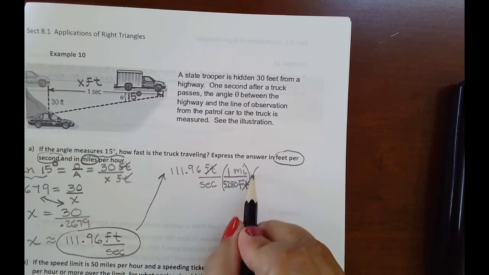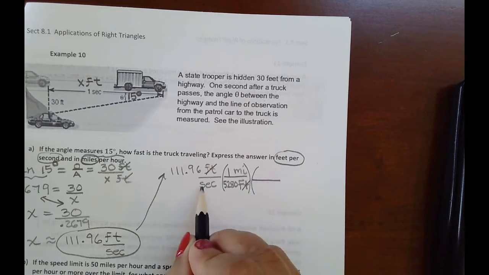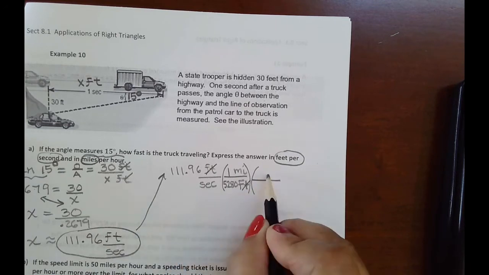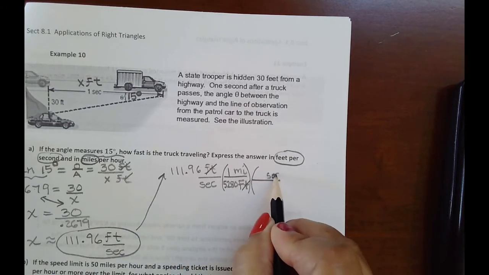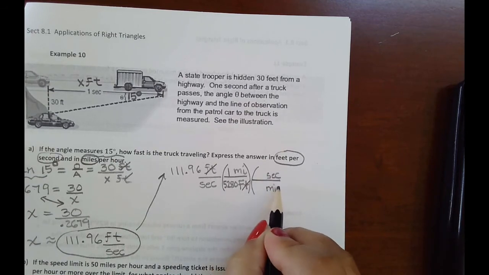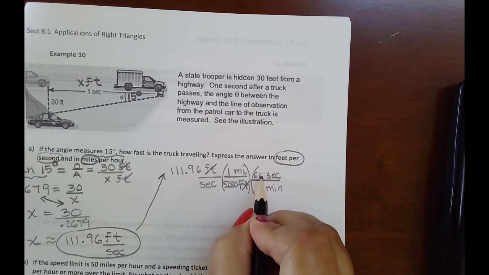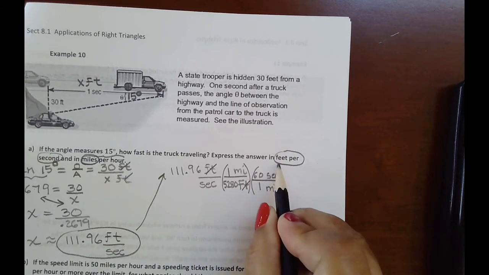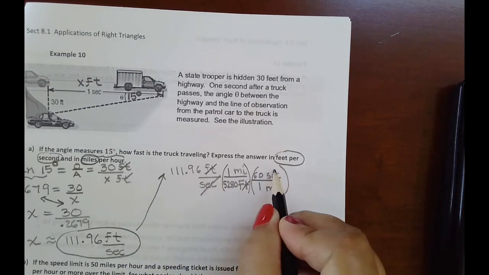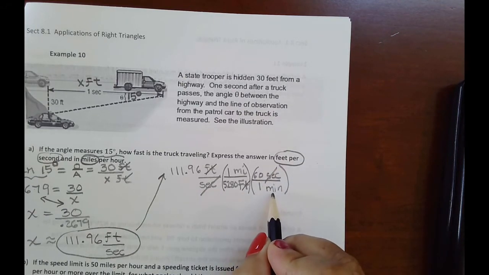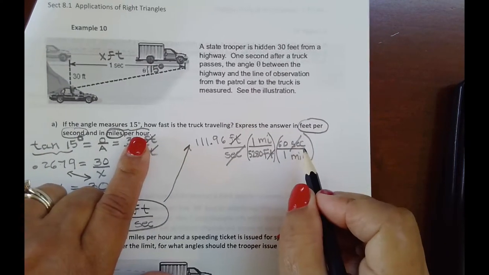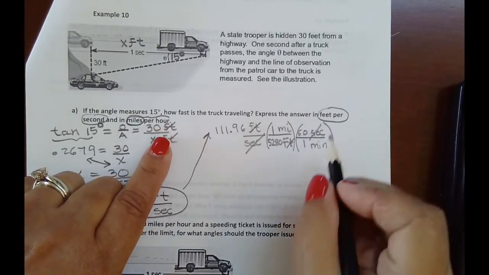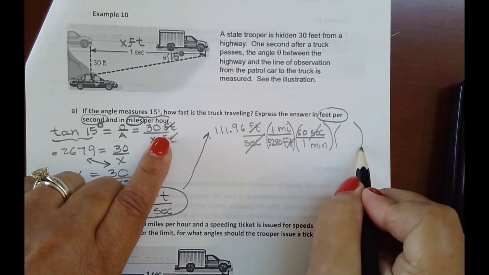So now I'm going to get rid of seconds. If seconds are at the bottom, then I'll put mine at the top. 60 seconds, I can go to minutes. There's 60 seconds in 1 minute. Okay, that would get rid of seconds and have me in minutes, but once again, I want to be in hours. So let's go one more time.